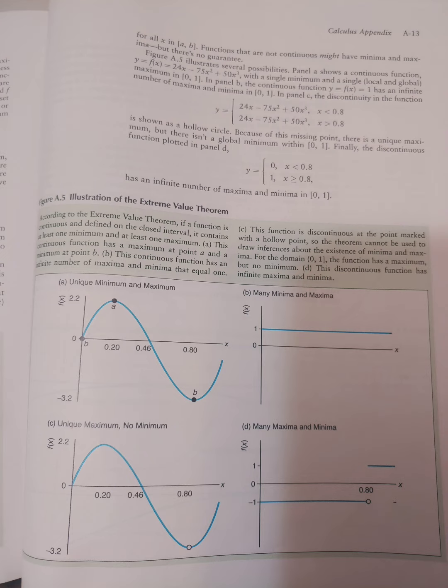Existence of extrema. In economics, we often want to know if a function has a maximum or a minimum in the relevant domain. For example, we might examine whether there is a minimum for a function f: [0, 1] yields all real numbers.